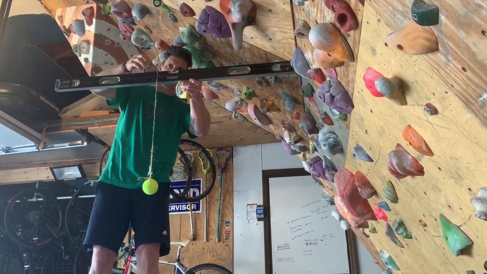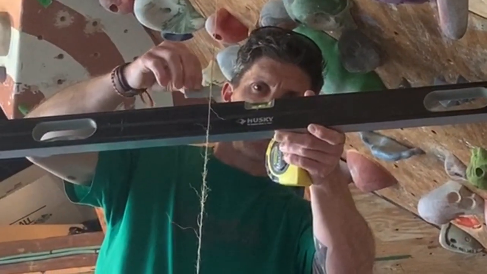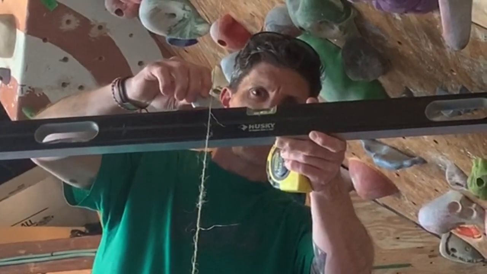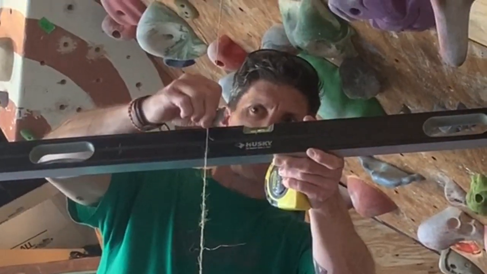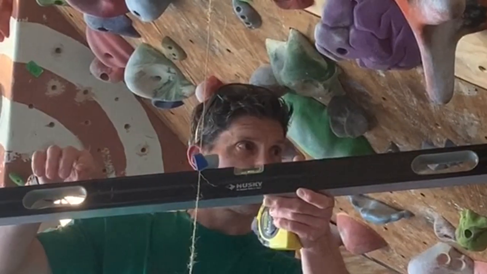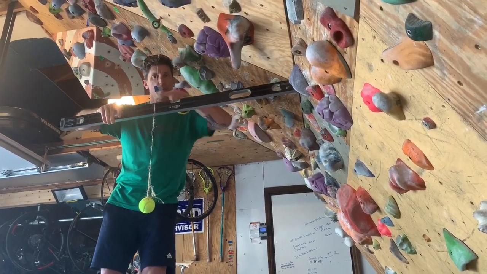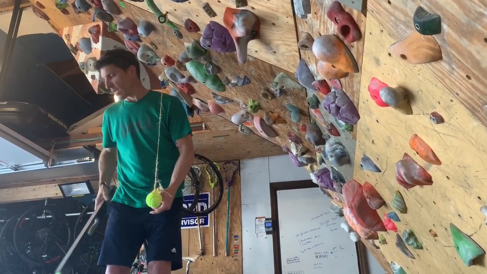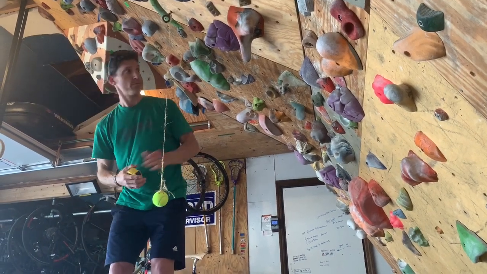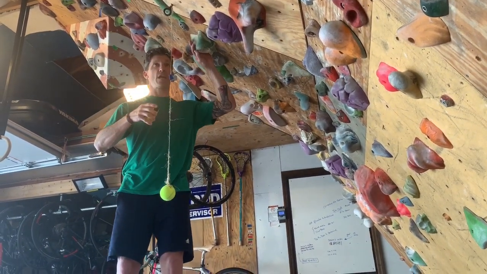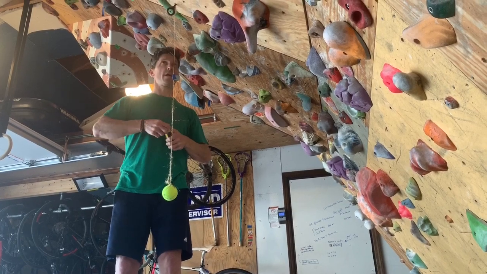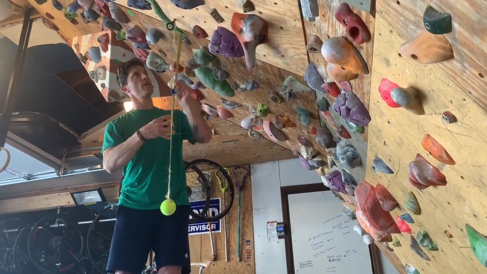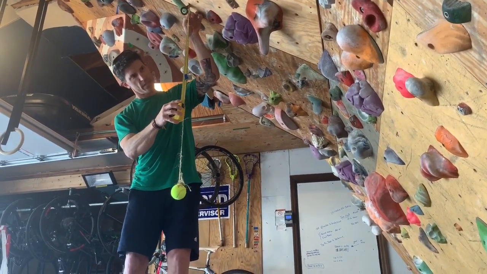Oh, I messed it up. Try this again. There we go. All right, so the bottom of the piece of tape, here to up. And now I'm going to measure two things. The string is 17 inches.